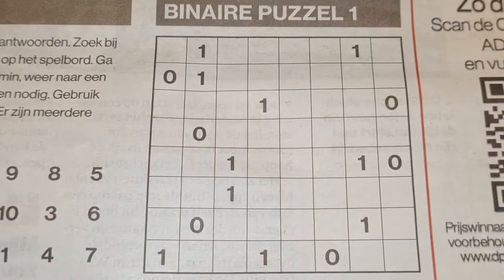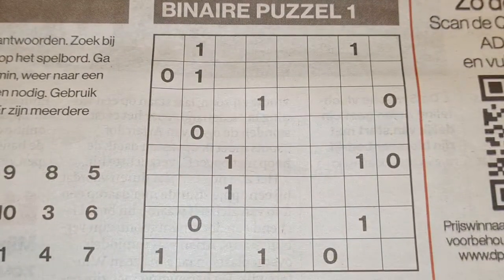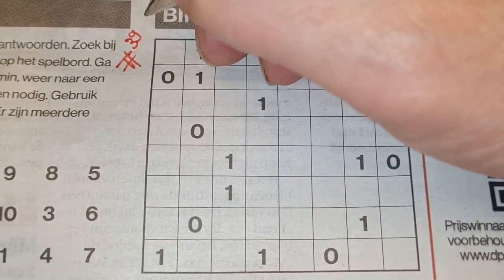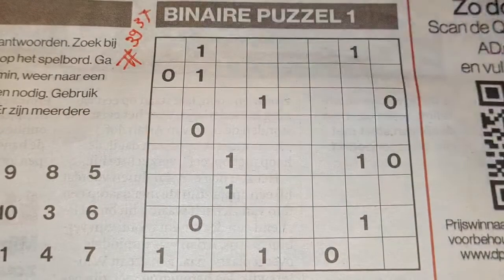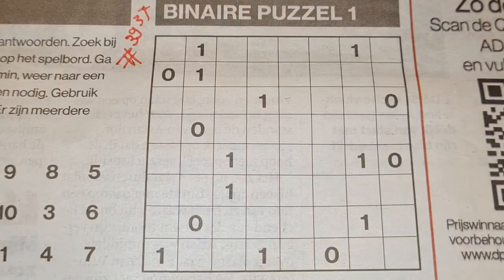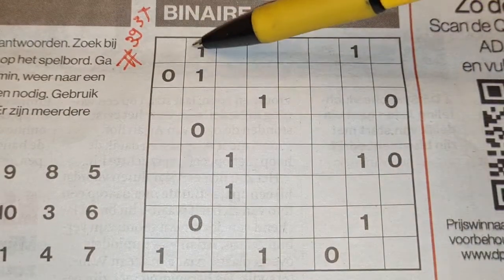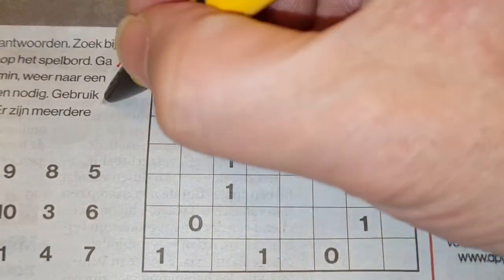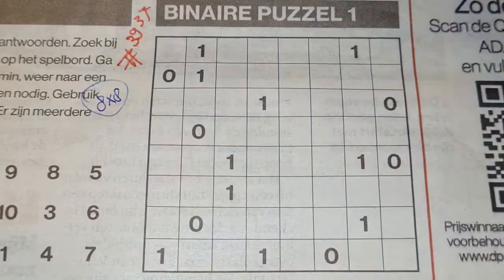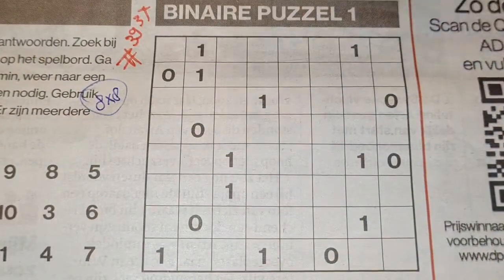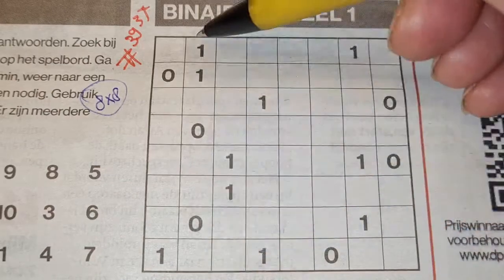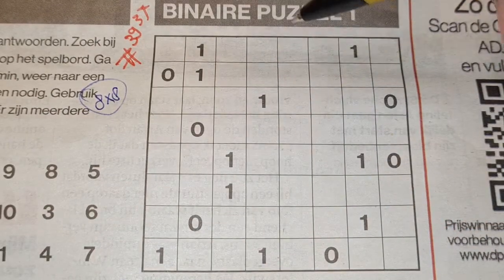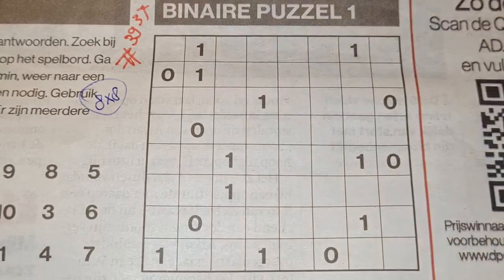And it's time for the binary now. Boys and girls, number 3937 it will be. And what kind of binary puzzle is this one? Let me count the 1, the 2, the 3, the 4, the 5, the 6, the 7, the 8. 8 by 8 binary puzzle. That means in a row or in a column there are always 4 ones and 4 O's. Alright, so let's get started.